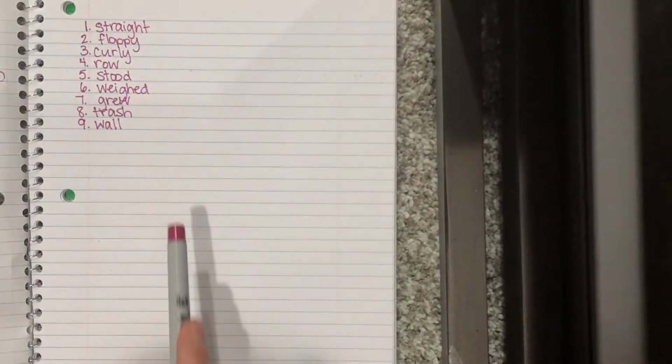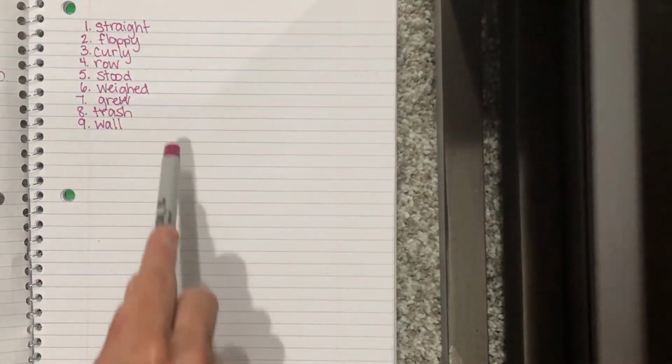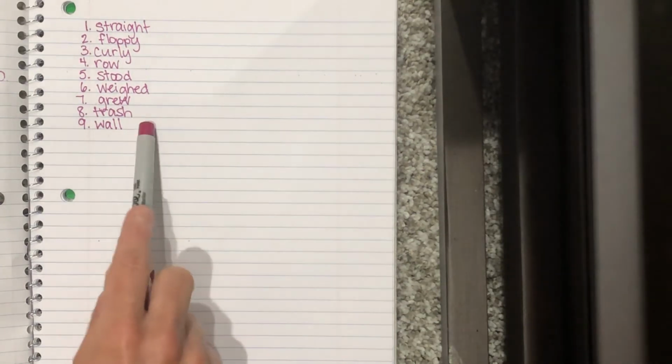So I have written 8 words. I'm sorry, 9 words. I had written 8, but then I added a 9th word. I wrote straight, floppy, curly, row, stood, weighed, grew, trash, wall. You'll notice that some of those words are vocabulary words. I put in a 9th word because I wanted 2 of the words to have the same first letter.